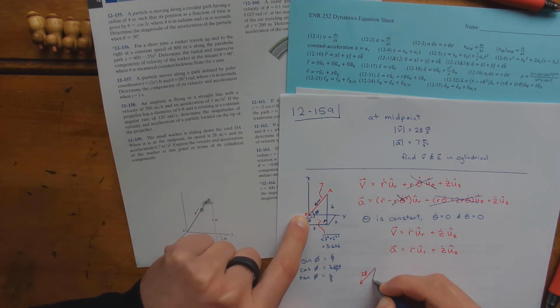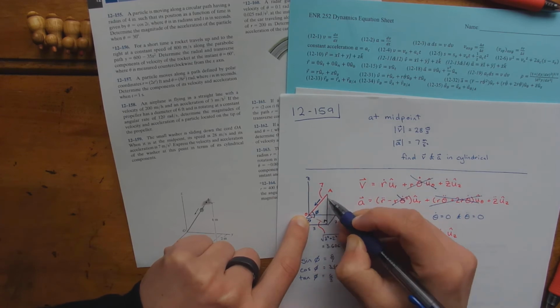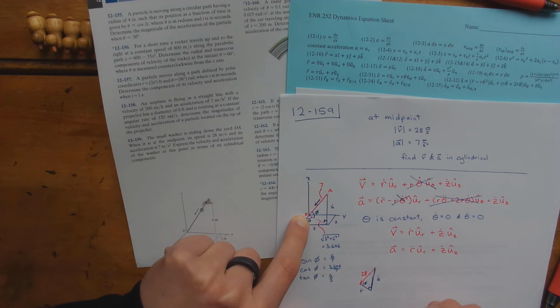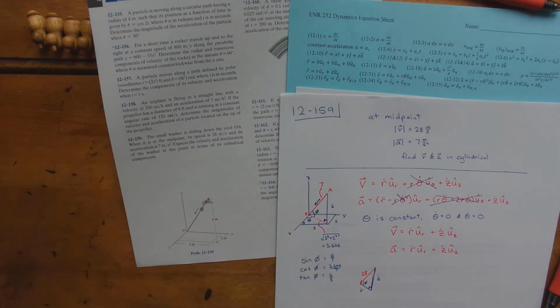And I want to break it up into a z component here, which is going to be z dot, and an r component, radial component here, which is going to be r dot. And this is a right triangle, and this angle is phi. Okay, so z dot is 28 times sine of phi, which is 6 divided by 7. So that's 28 times 6 divided by 7.